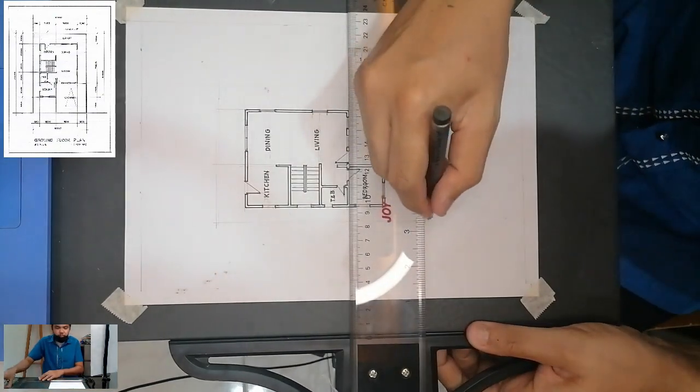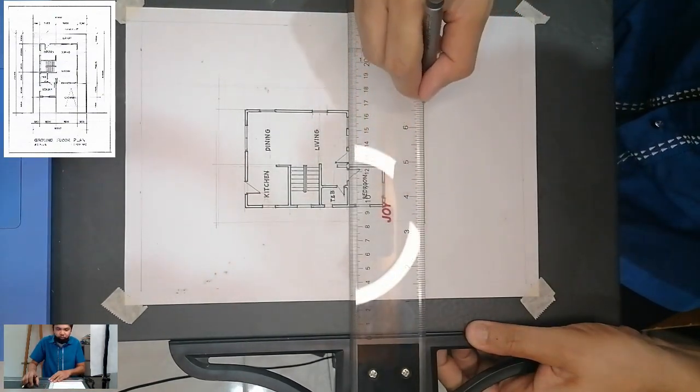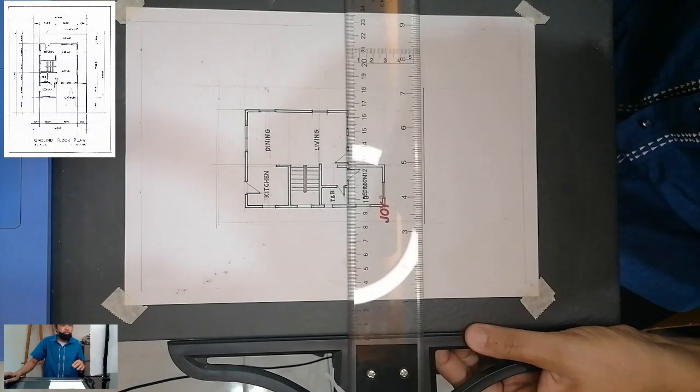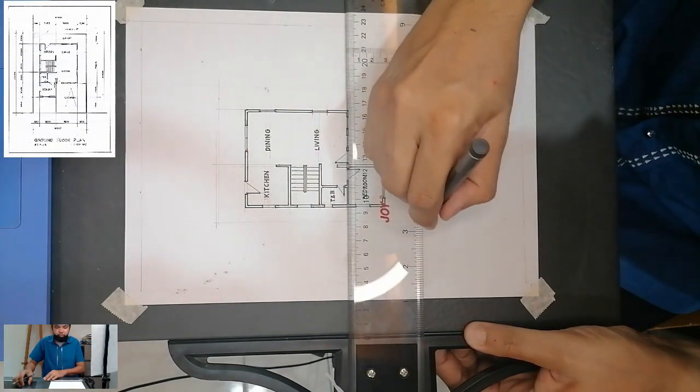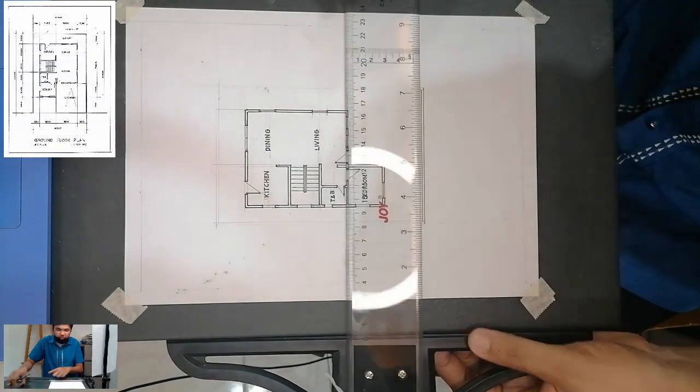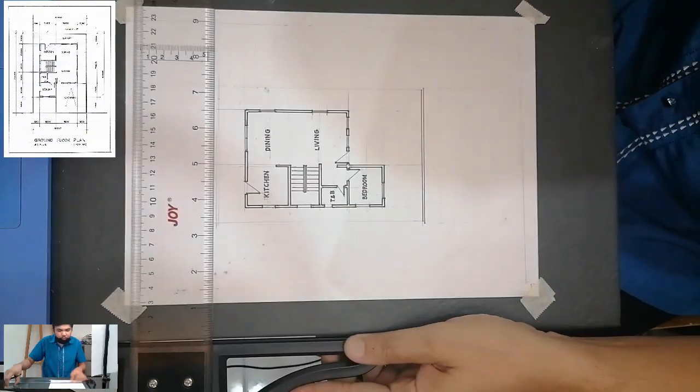If you will notice sa pag-ink ko, I am always starting from left to right. So since I am right-handed, pag left-handed naman kayo, you can start with the right to left, vice versa.